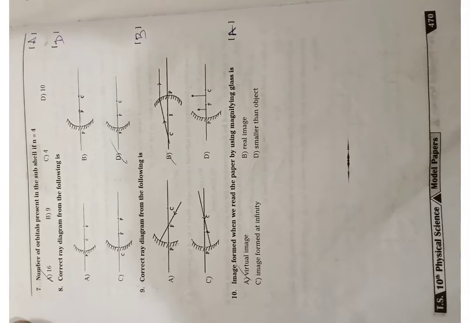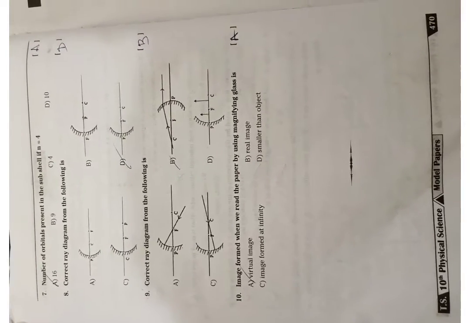Correct diagram from the following. If you see here, when the light ray is incident on the mirror, their reflection is not shown. So option A is not correct.